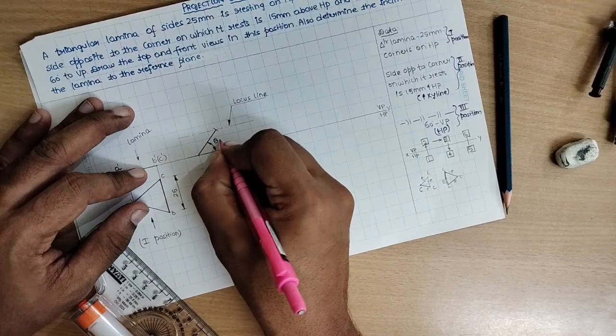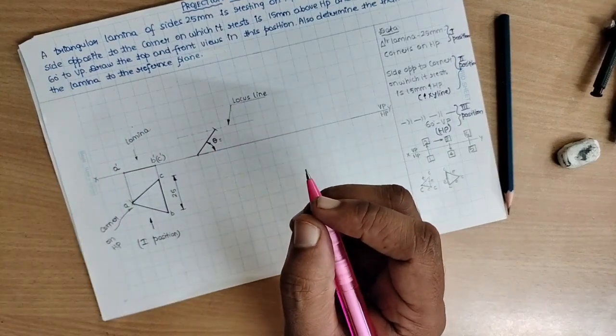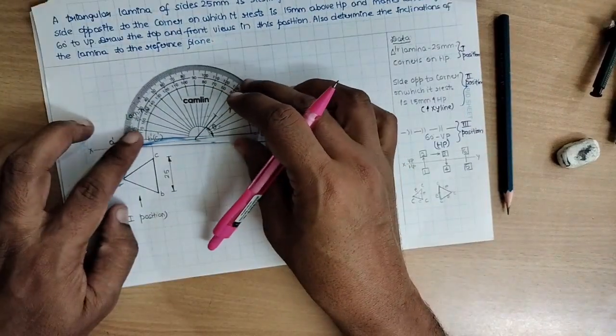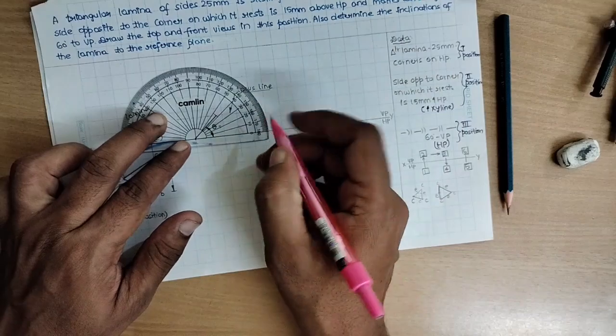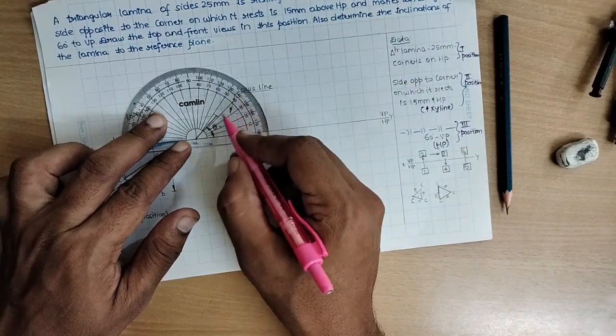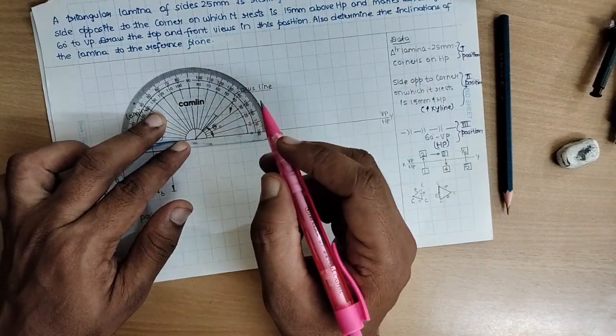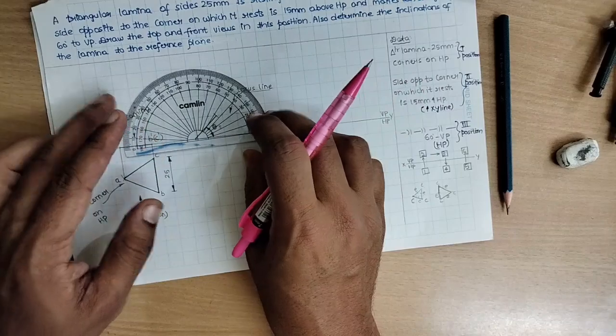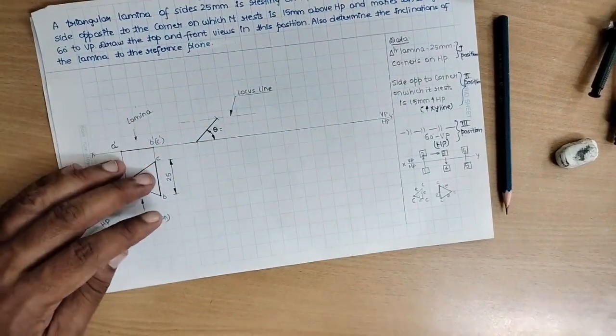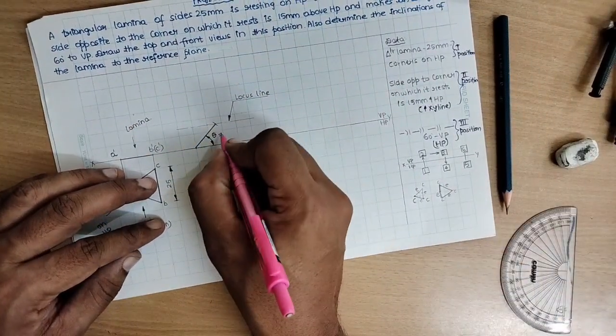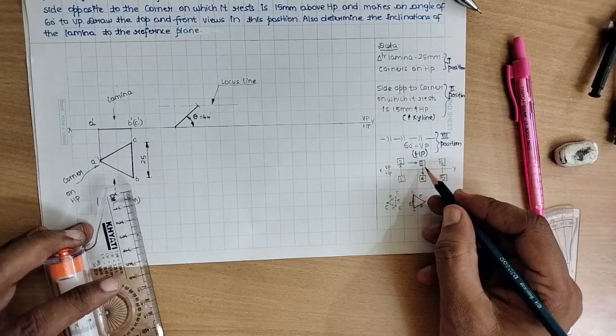I will call this angle theta. We are supposed to check out this angle. Place the protractor here. The angle is in between 40 and 45. It is close to 45 degrees only. We can call it 45 degrees or 44 degrees. Theta is equal to 44 degrees. We are done with position number 3.